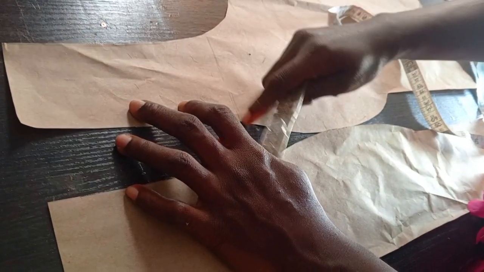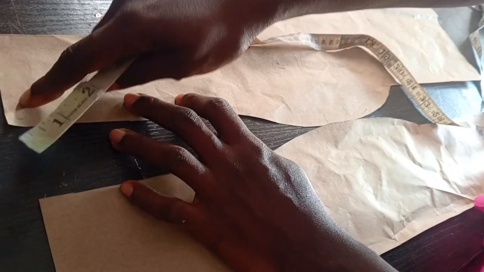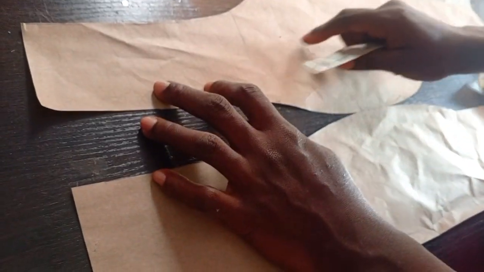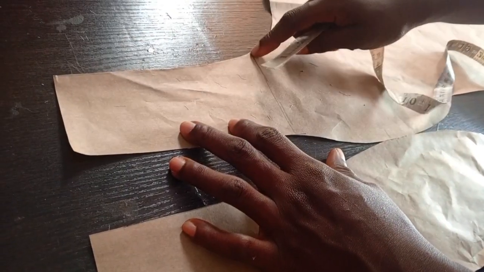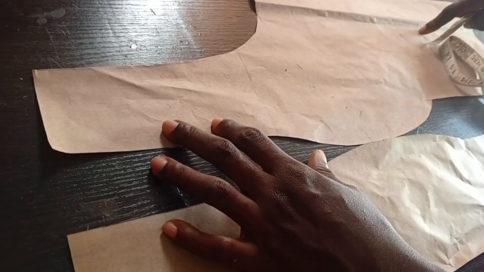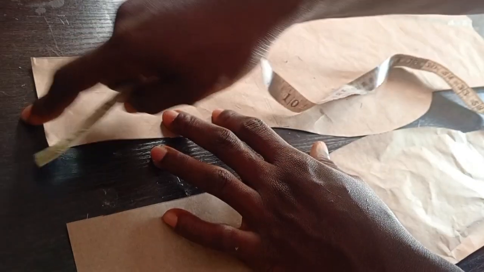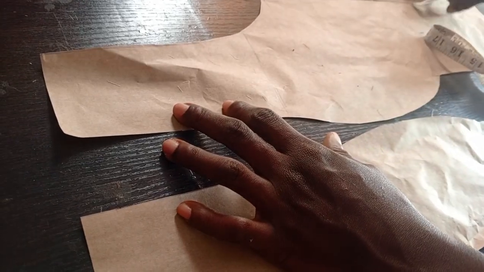So we're going to start the back from, of course, the back will not extend up. The back is not going to extend up. The back is going to start from 7, right, and stop at 20. Take note, because it doesn't have an extended upper part and doesn't have a V.